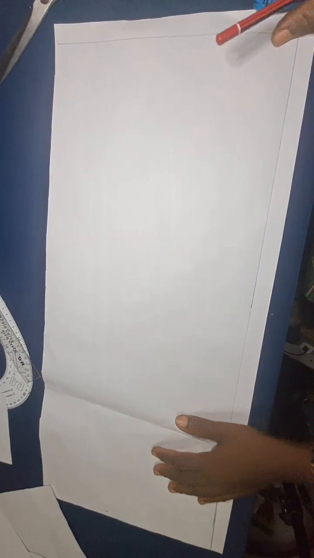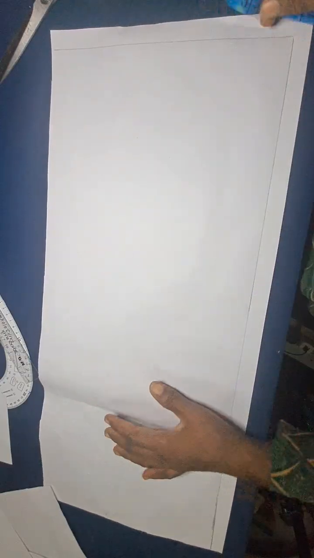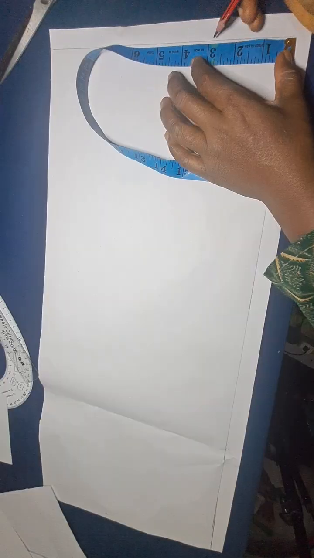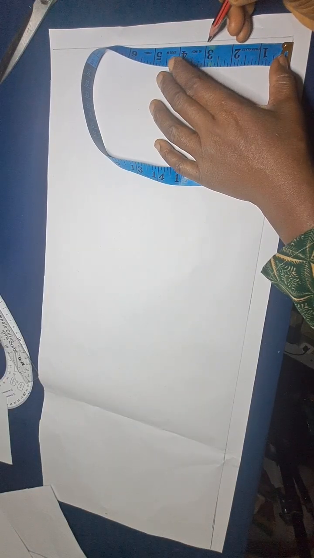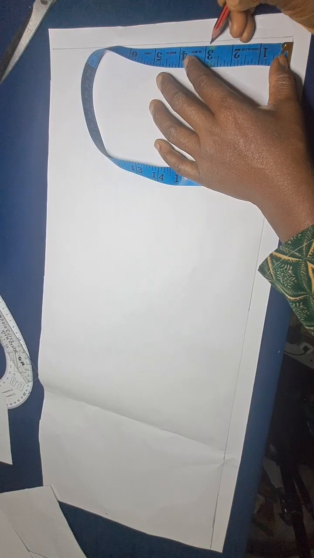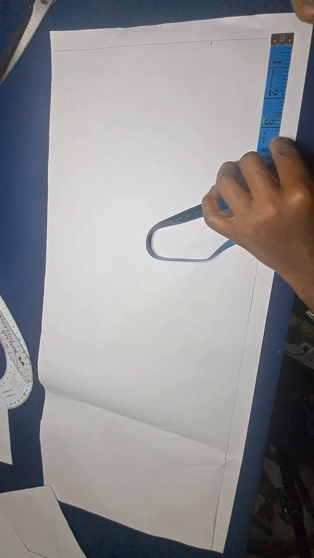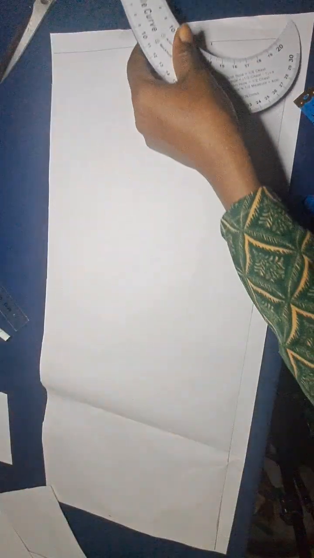Now to start with the back drafting, I also start with my neck. The neck width is 2.8. Remember, my neck is 14 divided by 4 by 5, which is 2.8. So I'll mark my 2.8. Now the depth I'm using is 1.5 inches. So that's the depth that I'll be using for the back. So I'll bring out my French curve and curve it out.